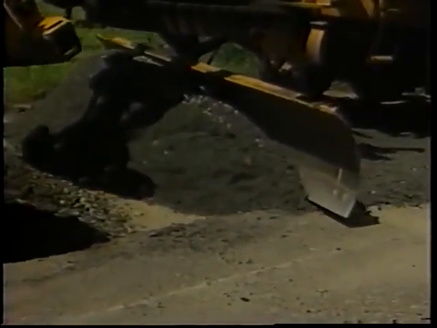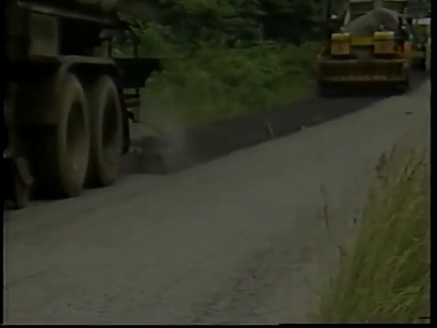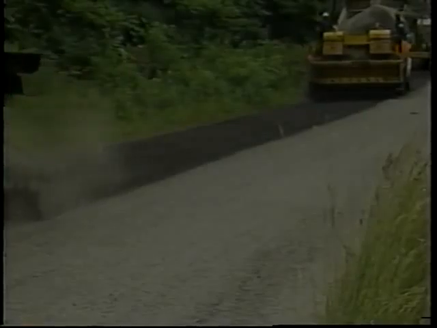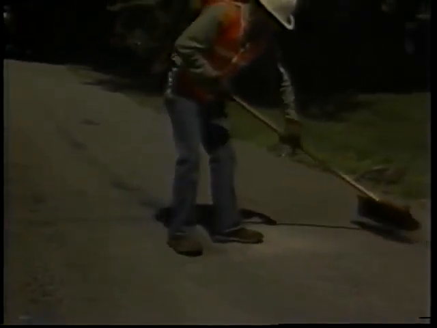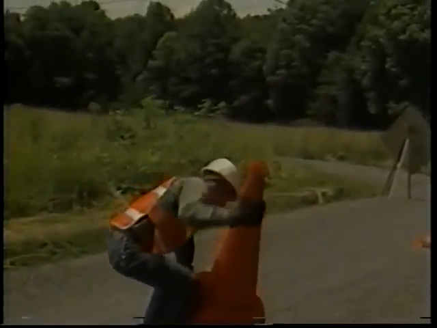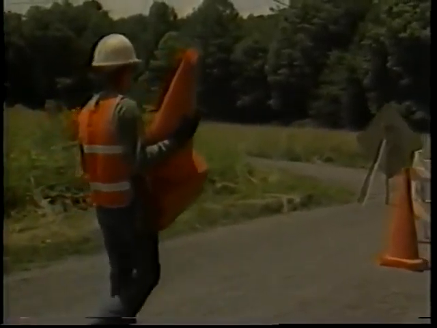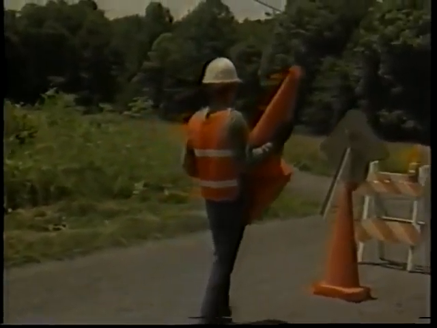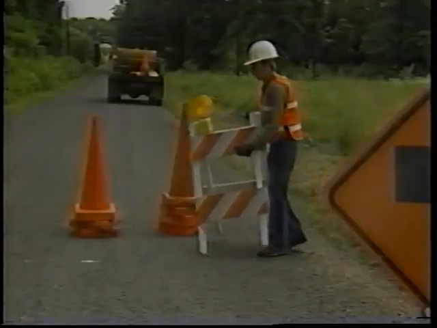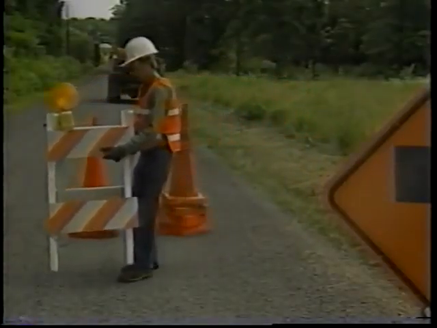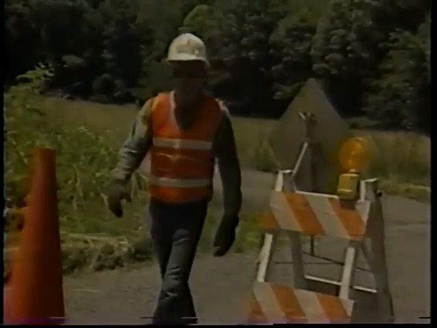Step 7. Replace the pavement surface. Step 8. Clean the work site. Step 9. Remove the traffic control devices. We will now look at each step in more detail. Step 1. Place the traffic control devices.